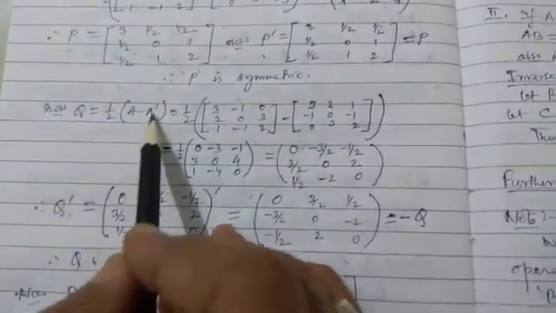Now, just testing Q for skew symmetry. Let Q be equal to half (A minus A prime), A dash or A transpose, whatever you say.